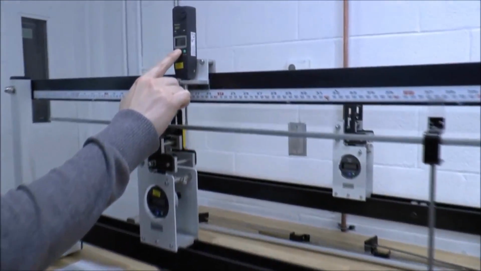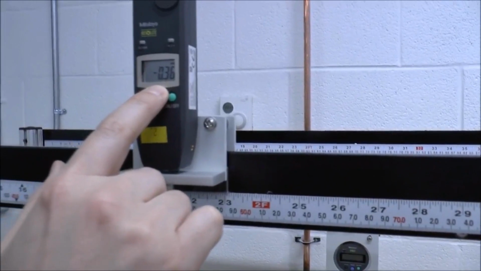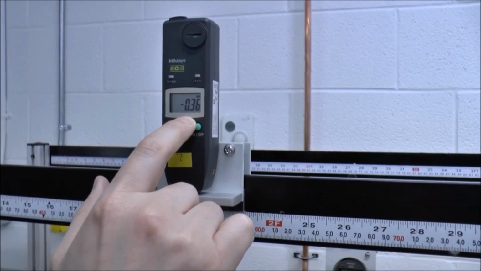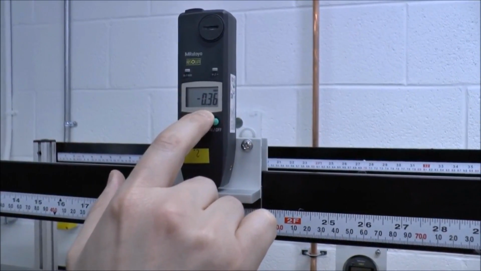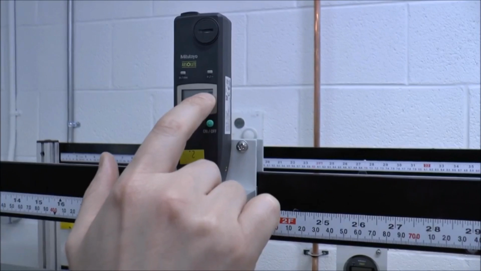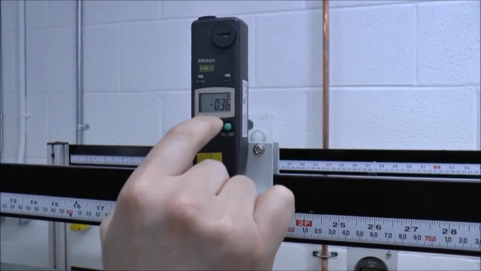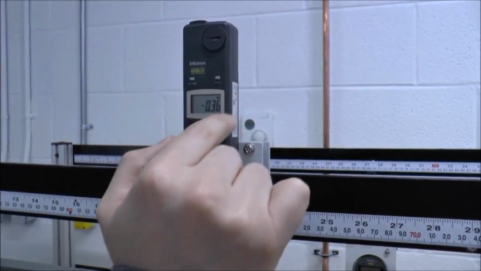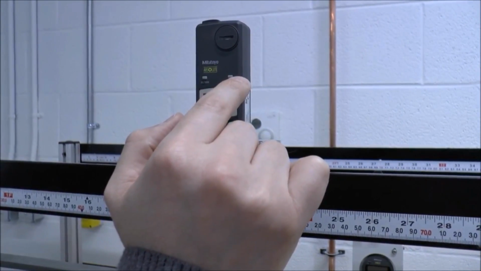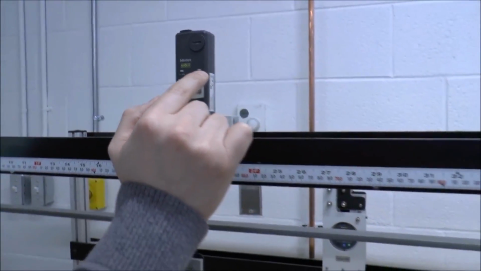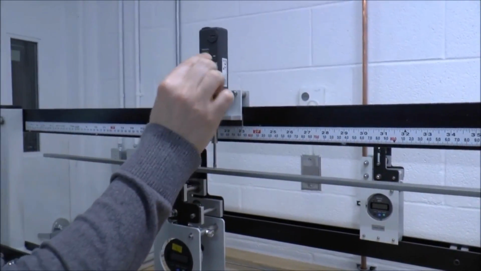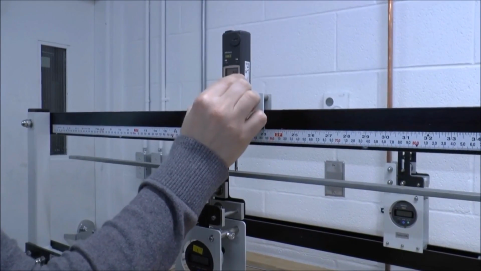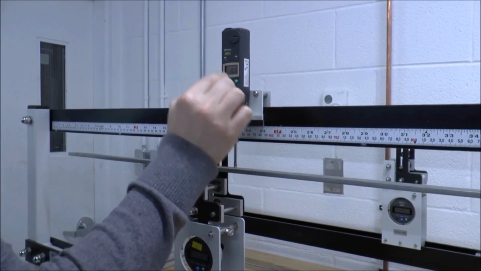So as you see on the deflection indicator, the deflection for x equal to 50 millimeter is equal to minus 0.36 millimeter. Now you need to record this number on the second page of the lab sheet under the column of experimental y, but you need to record the number with a positive value. In other words, the first reading is 0.36 millimeter.